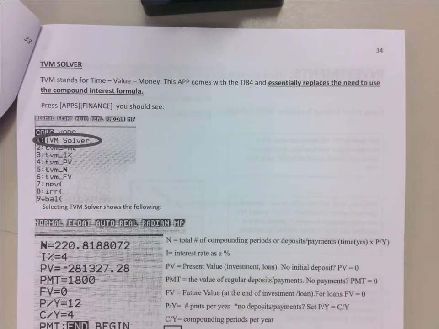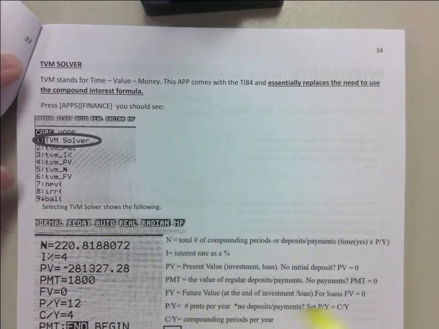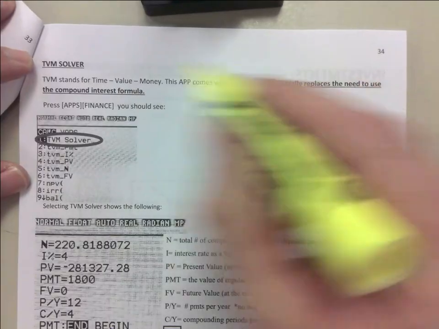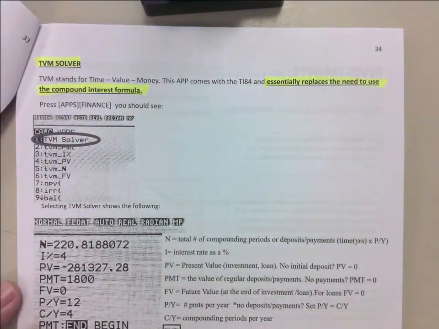So just remember that. The formula that I gave you today, the compound interest formula, cannot calculate a scenario where you make regular contributions. It cannot. It can only deal with a one-time lump sum deposit, and it sits there and it just grows, okay? So if there are monthly or regular deposits, you have no choice but to use TVM Solver. Okay, so keep that in mind. So TVM Solver, we're going to deal with savings or investing today. The TVM Solver essentially replaces the need to use the compound interest formula.